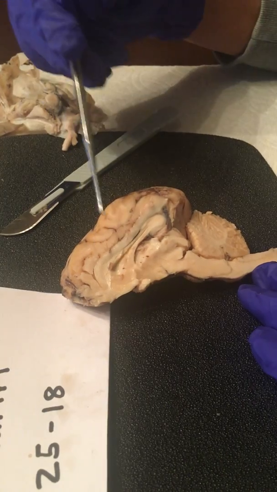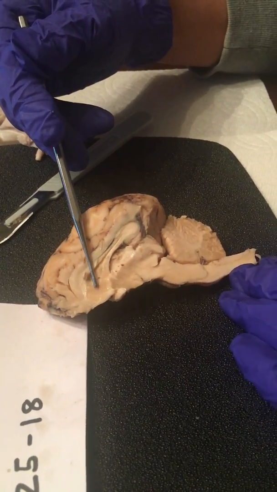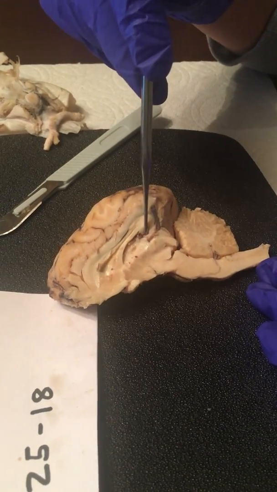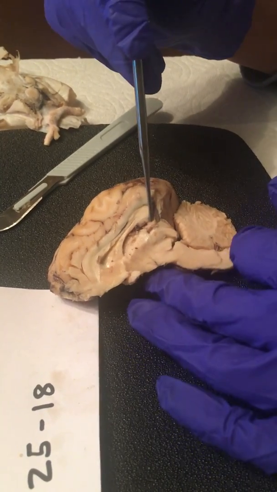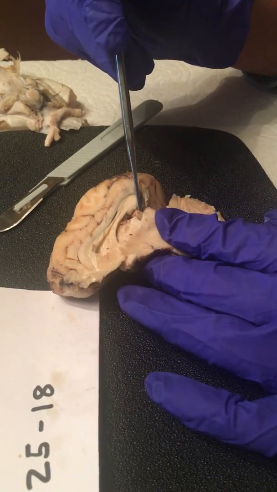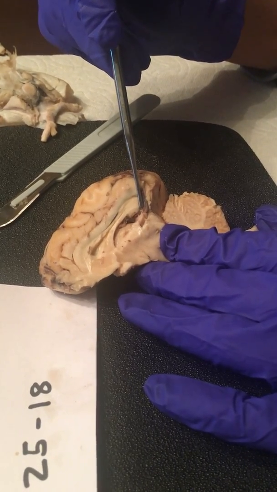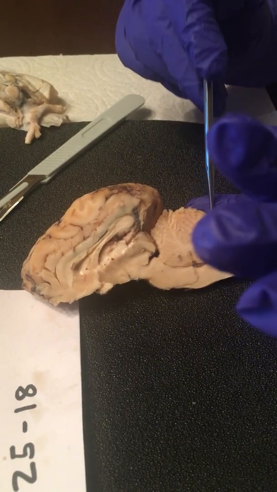And then our optic chiasma. And then our thalamus. And then right here, our pineal gland. Our cerebellum.